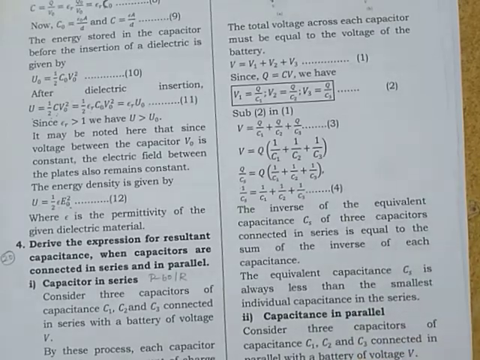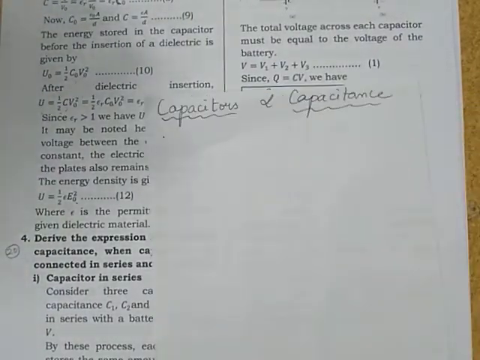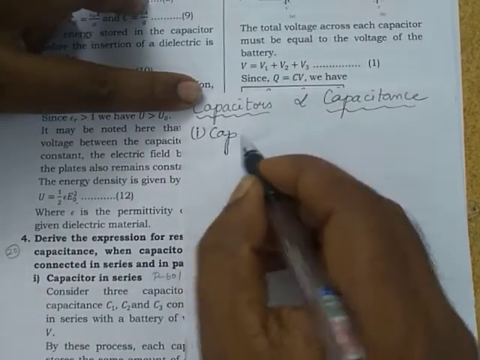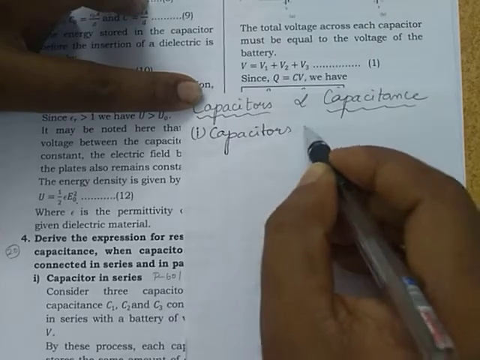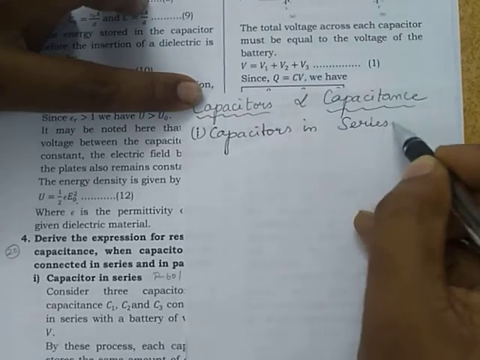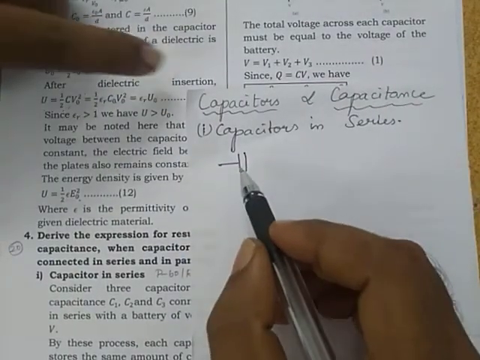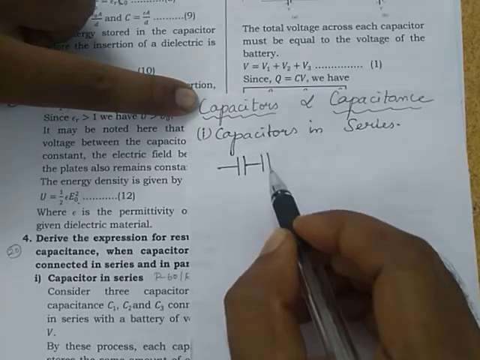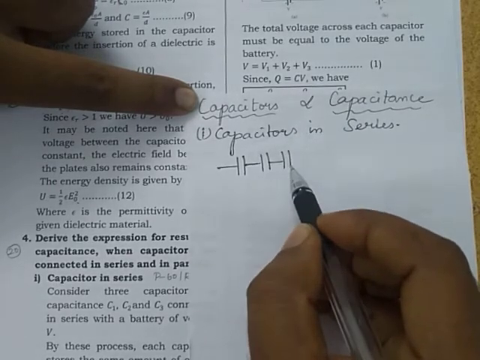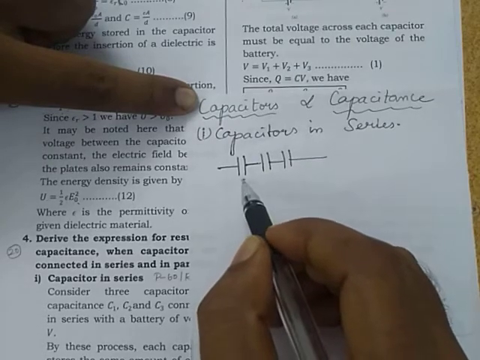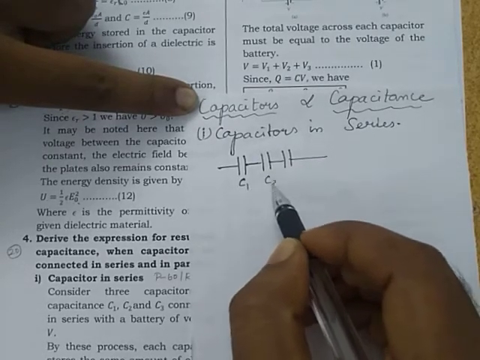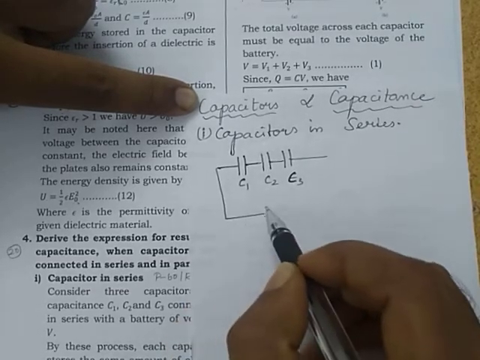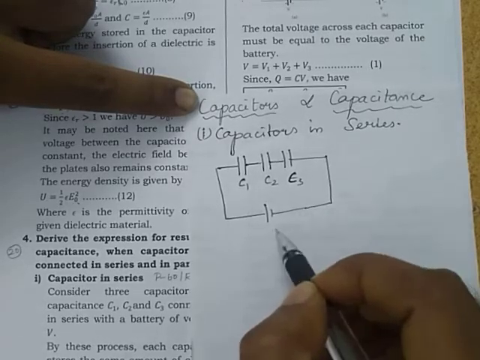To answer this question, let me see what the important things needed are. Capacitors in series. This is a proper way of drawing the capacitor. Two parallel lines denote a capacitor. This one is capacitor 1 having the capacitance C1. This is C2. This is C3. These three capacitors are connected with a battery providing potential difference V.